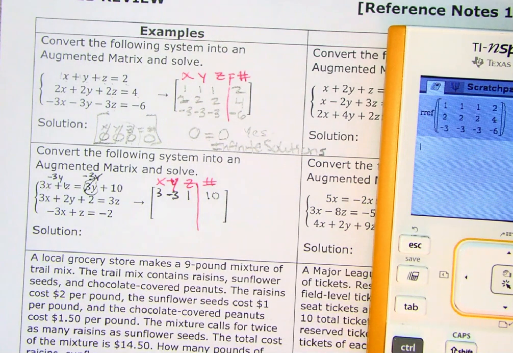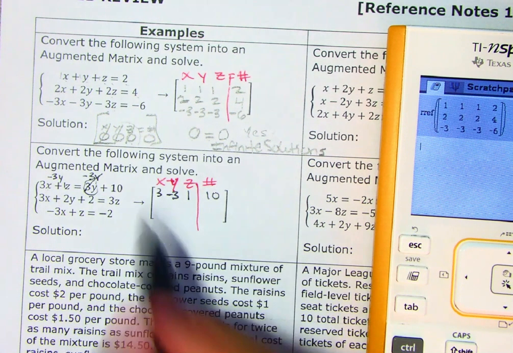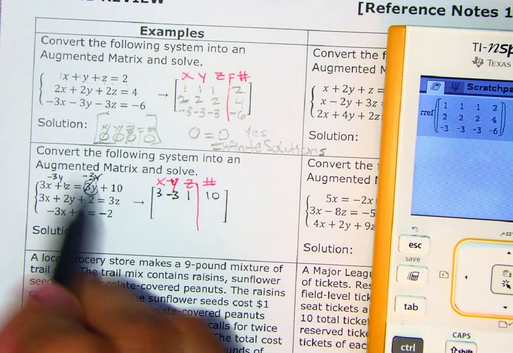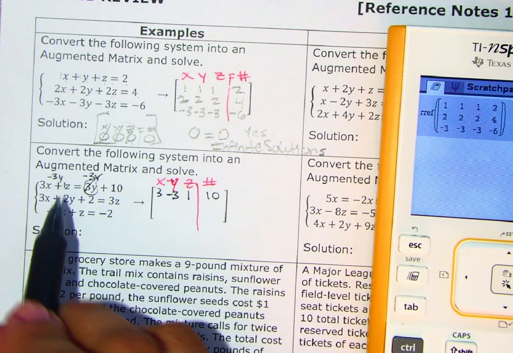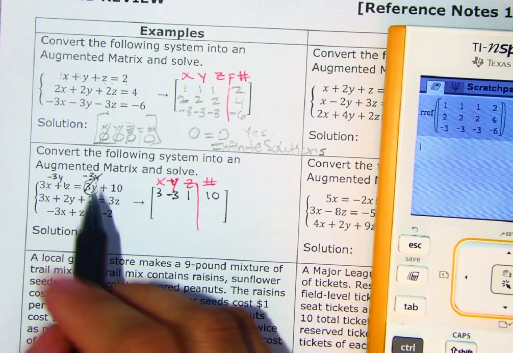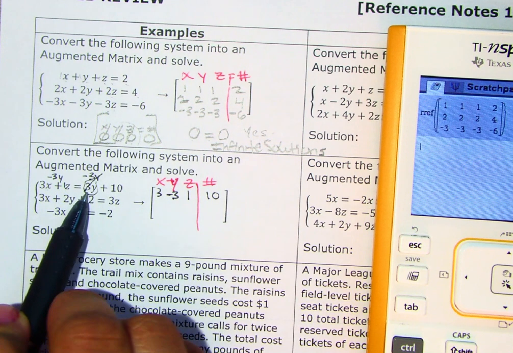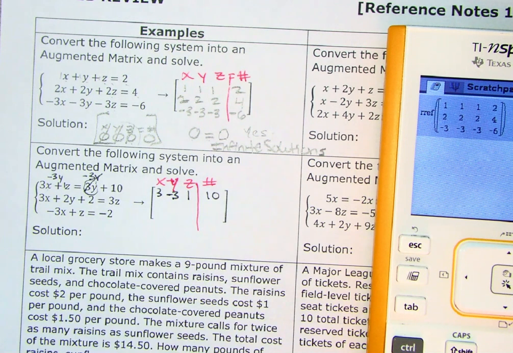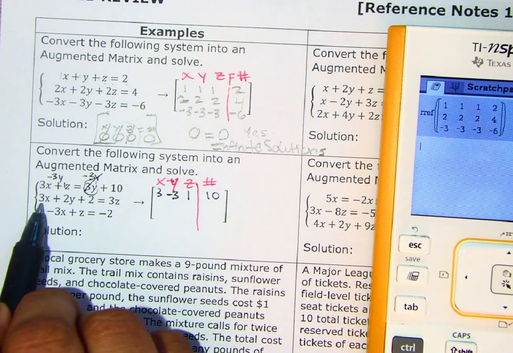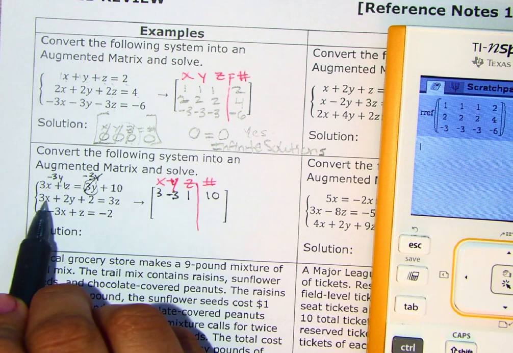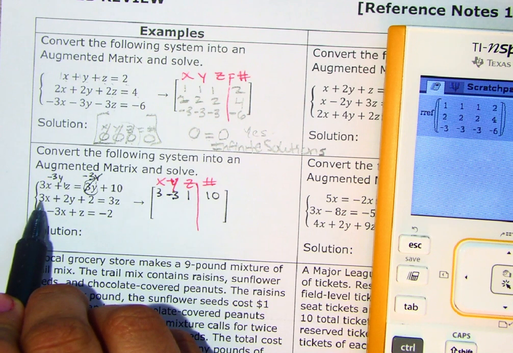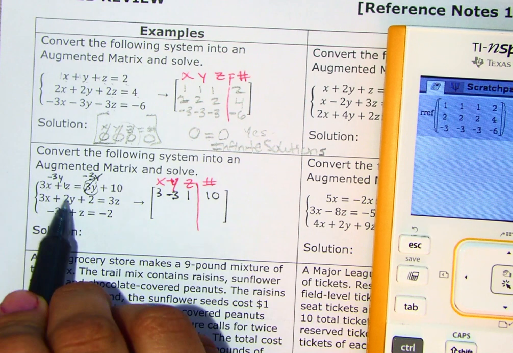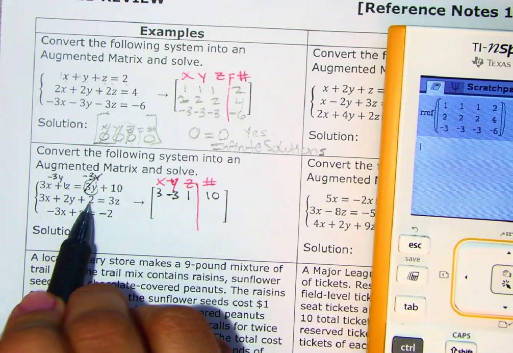Now, just for shortcut purposes, anytime you move a term to the other side of the equal sign, it becomes the inverse of what it was. Over here it was a positive 3, and now it's going to be a negative 3 on the other side. So for future reference, you don't have to do all these annotations. On the second equation, we have 3x, 2y, a number equals z.